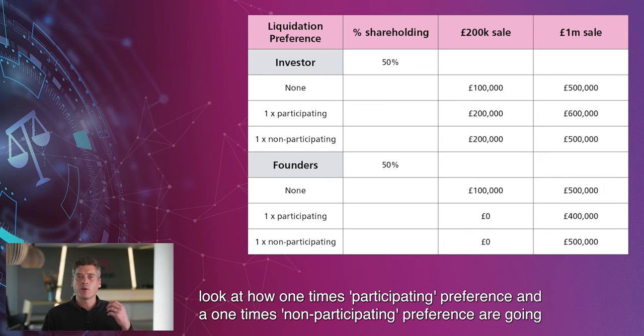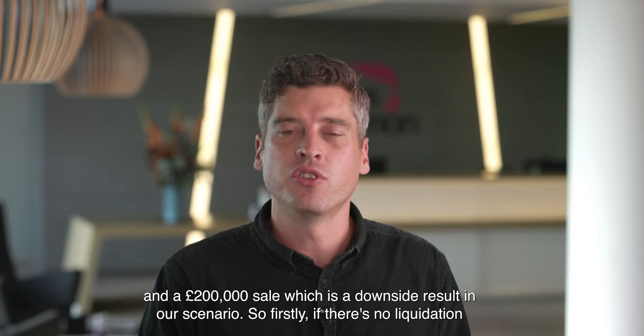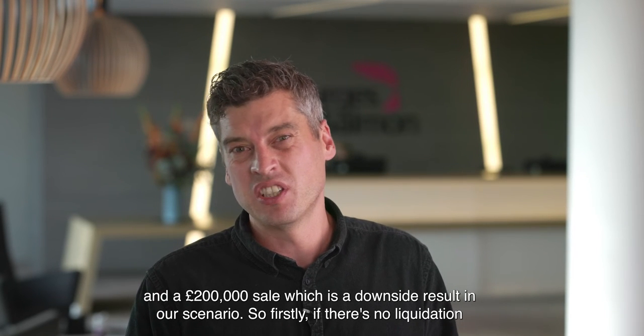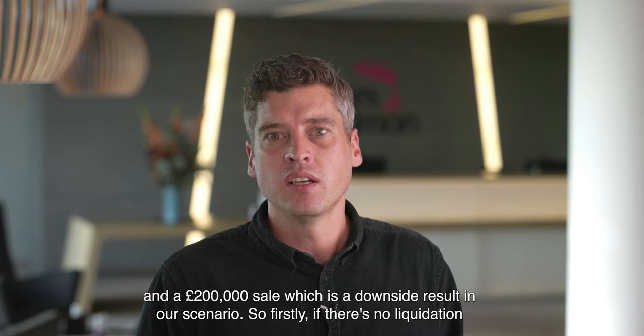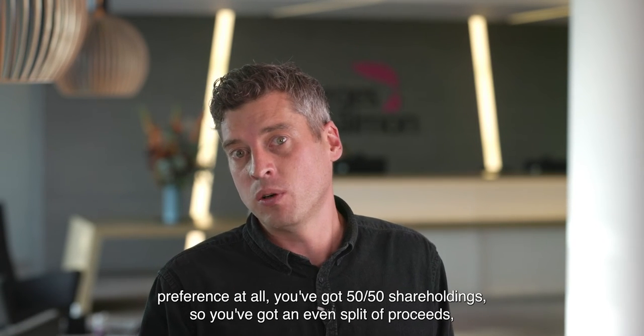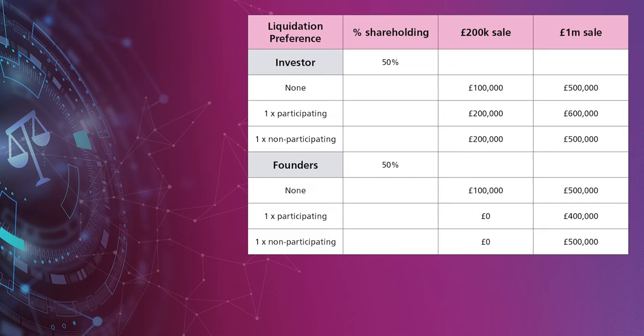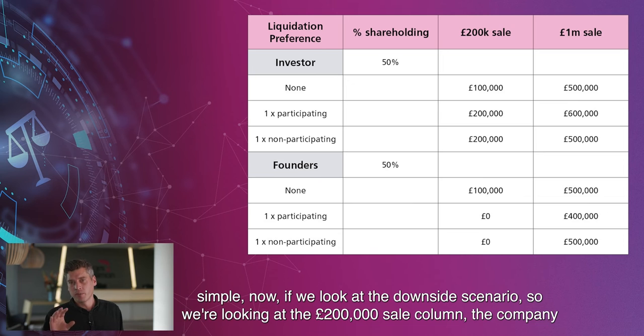And it's going to look at how a 1 times participating preference and a 1 times non-participating preference are going to work in both an upside scenario, so a £1 million sale, that's a good result in our example, and a 200k sale, which is a downside result in our scenario. So firstly, if there's no liquidation preference at all, you've got 50-50 shareholdings, so you've got an even split of proceeds. Simple.